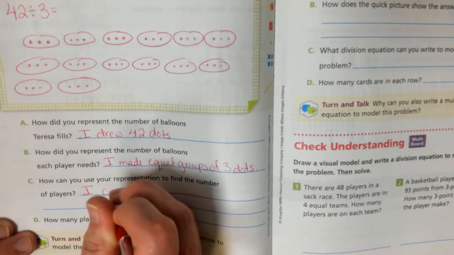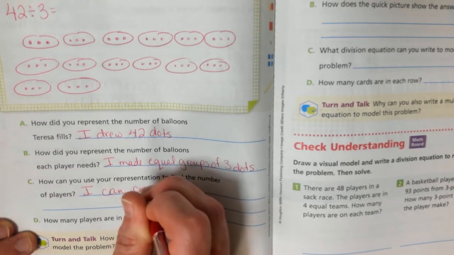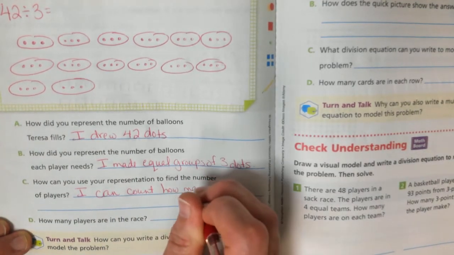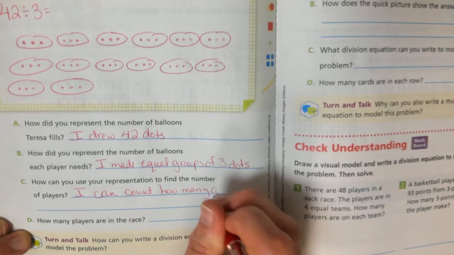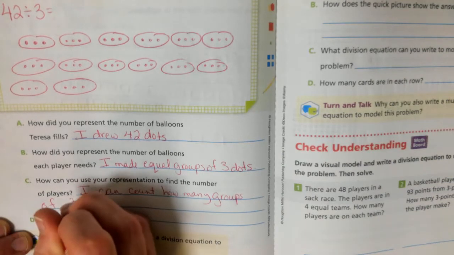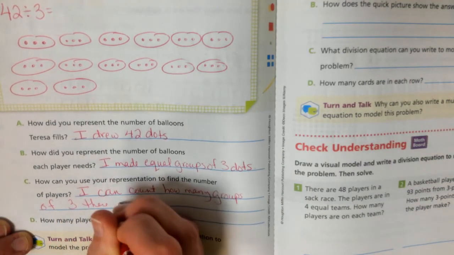So I can count how many groups of 3 there are.